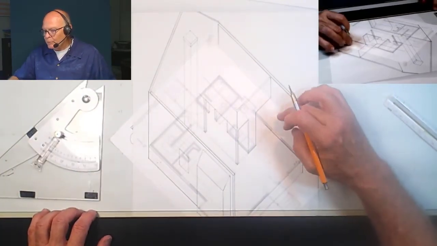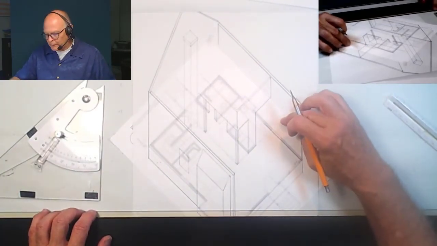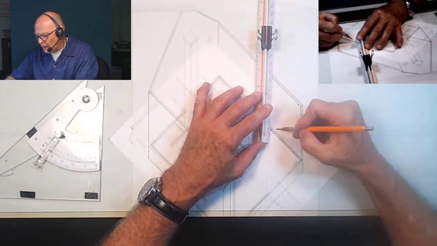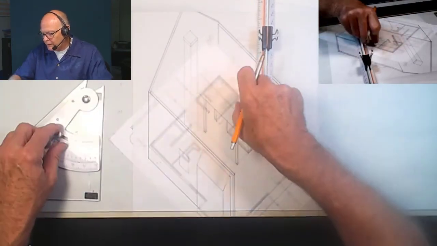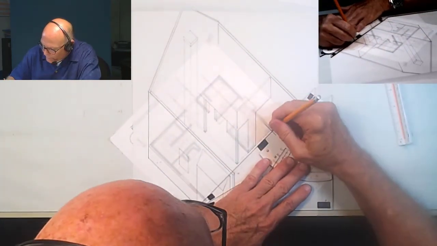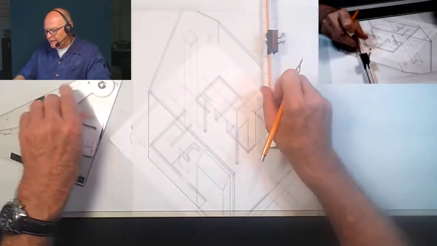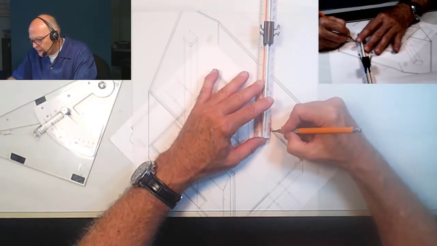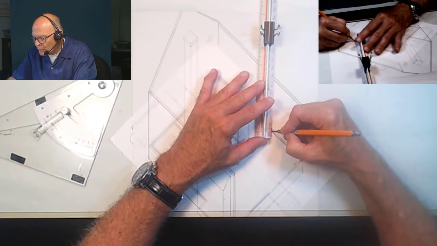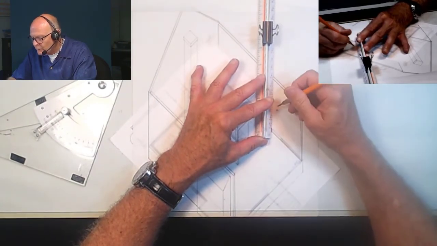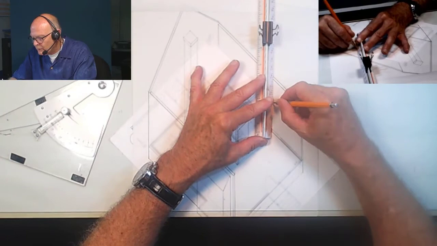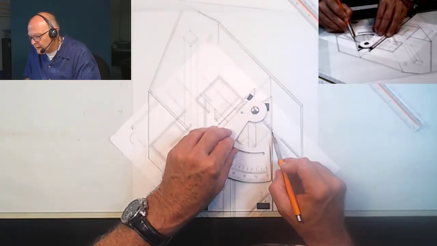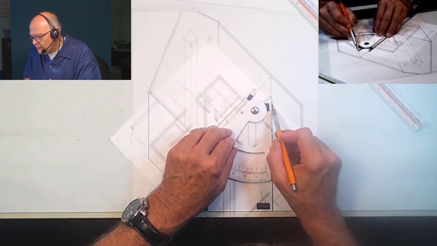Now, theoretically, we should probably put this window in. Let's go ahead and do that real quick. Let's measure how high. The window seems to be just in from the edge of the wall, and we know that its head height is 6'8", so we're going to mark that. 6'8" goes to there. I'm going to project that line up kind of light.